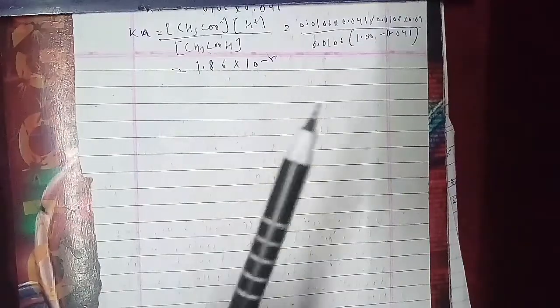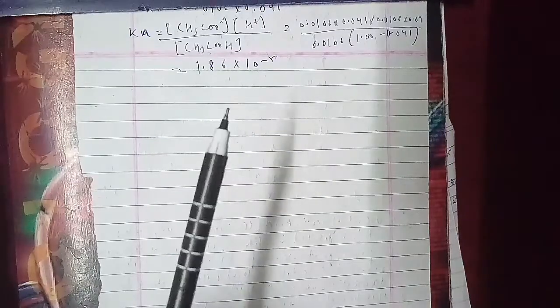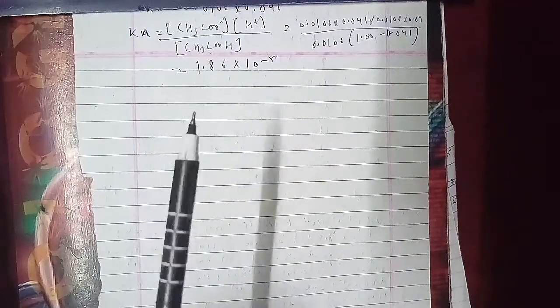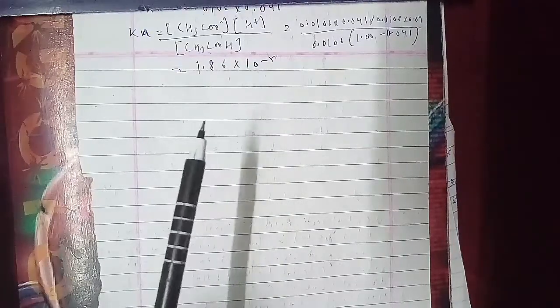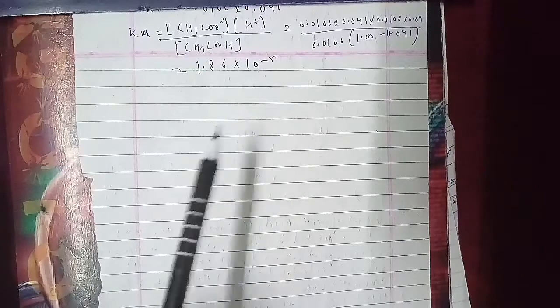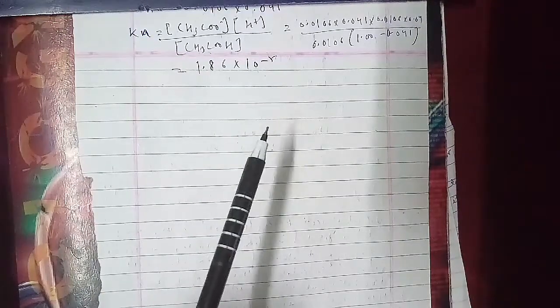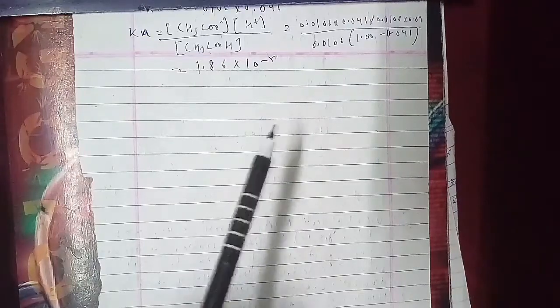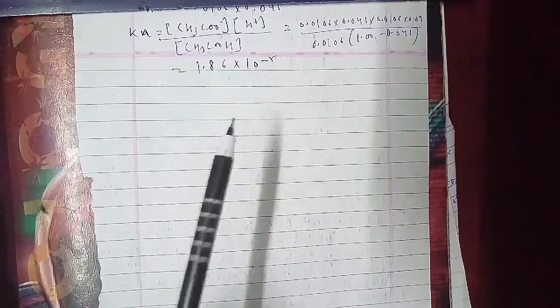The other question: benzene and toluene form an ideal solution over the entire range of composition. The vapor pressures of pure benzene and toluene at 300 Kelvin are 50.71 mmHg and 32.08 mmHg respectively. Calculate the mole fraction of benzene in the vapor phase if 80 gram of benzene is mixed with 100 gram of toluene.